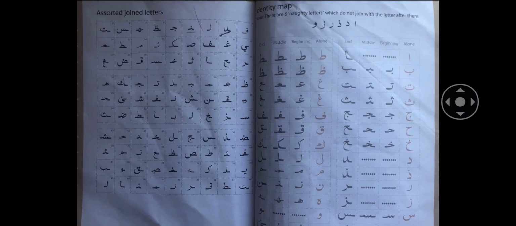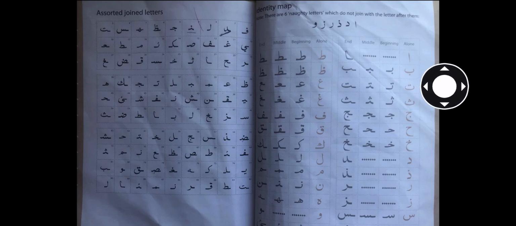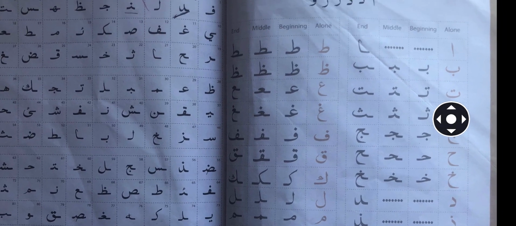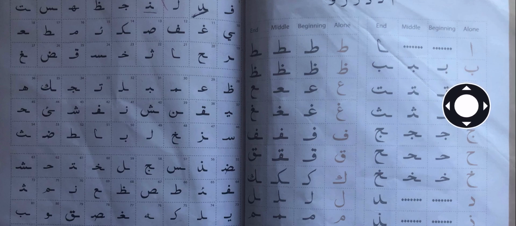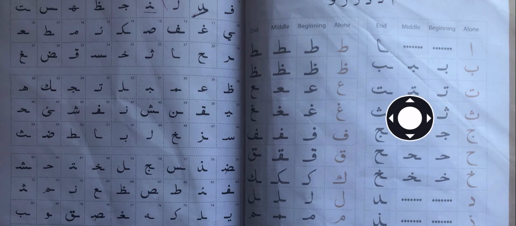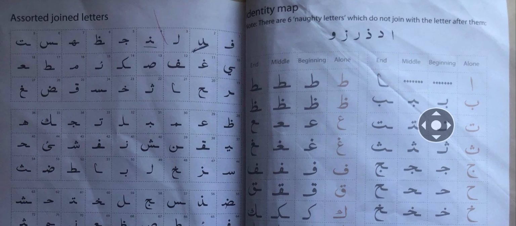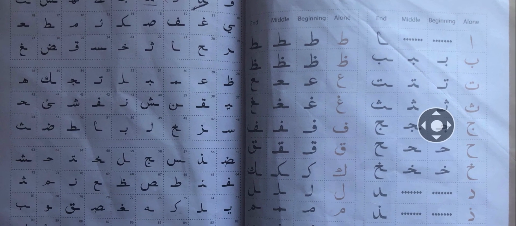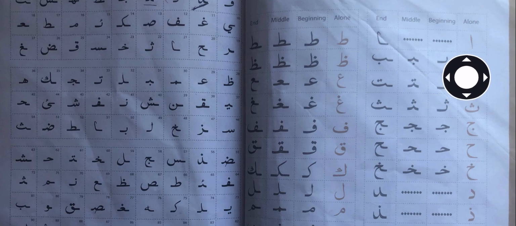We are going to continue now and exercise the identity map which we were introduced to. What we did learn is that letters have a standalone position, where they are written when a letter is taking up a position on its own in a word. And then you will have a word with letters joined, a sequence of joined letters in a word. So a word can contain individual letters as well as joined letters. And when these letters are joined, they went through a whole identity map from alif to ya.